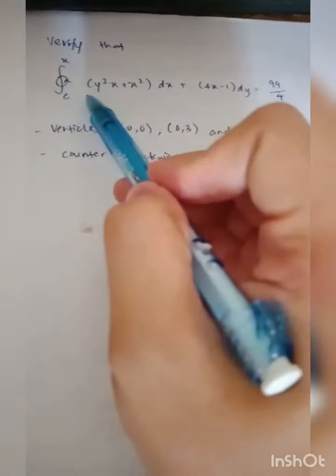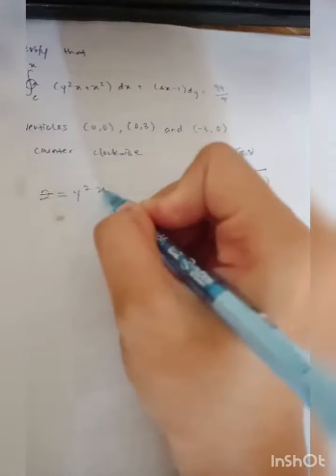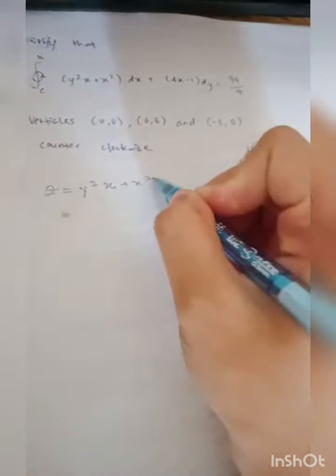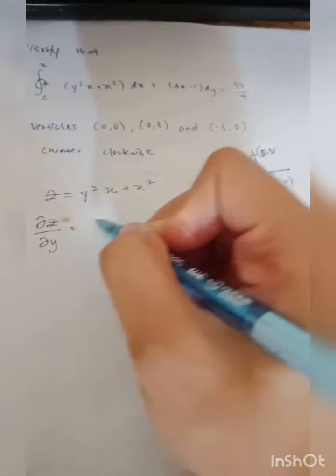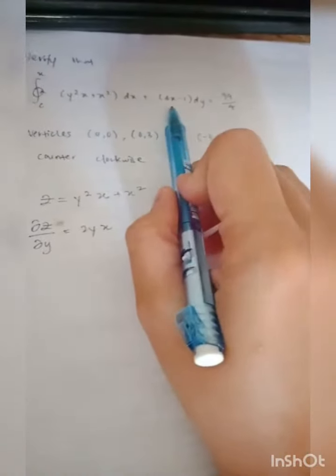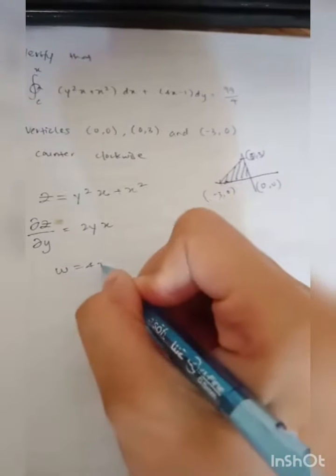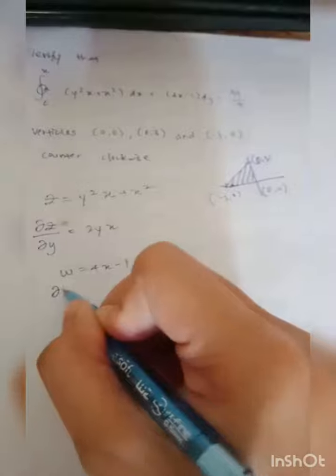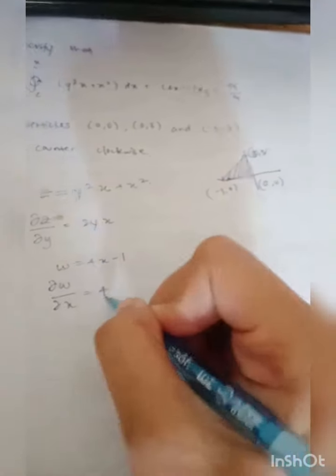So first we will take this equation as z, y squared x plus x squared. Next we will integrate z with respect to y, and we will get 2yx. For this equation, we will take it as w. We will integrate w with respect to x, we will get 4.